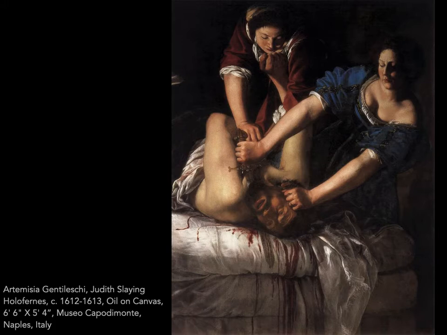So this is much more gruesome, and it's important to understand how light has an effect in that, because light certainly is part of what brings your attention to that focal point.